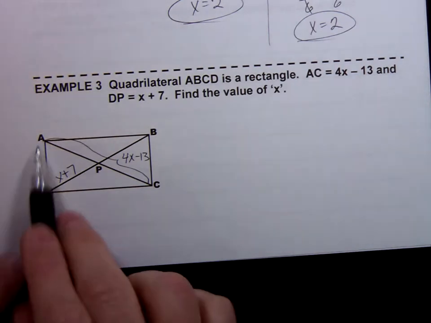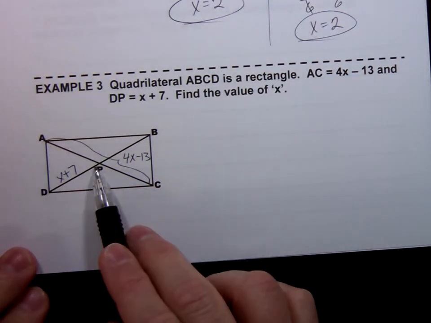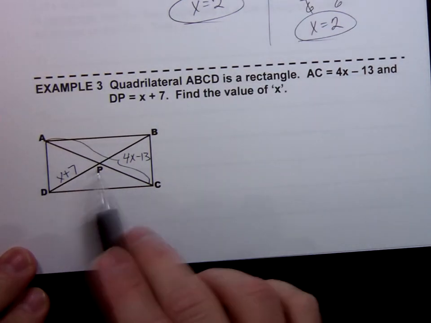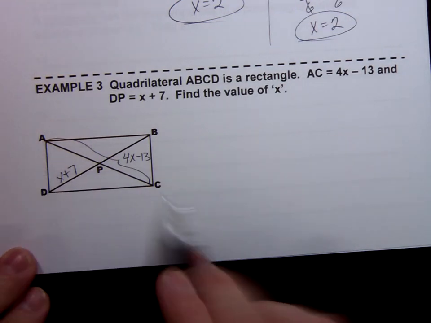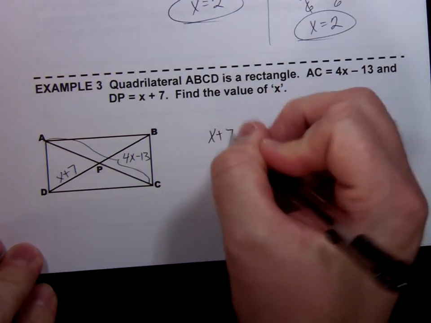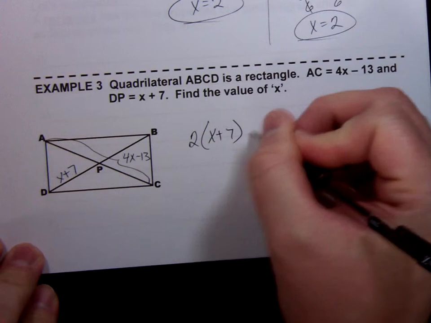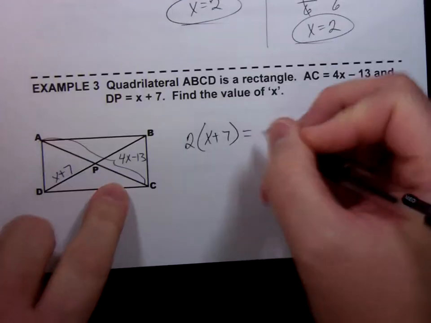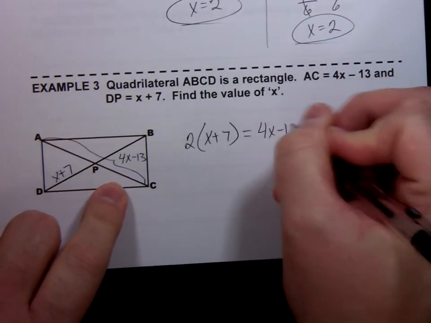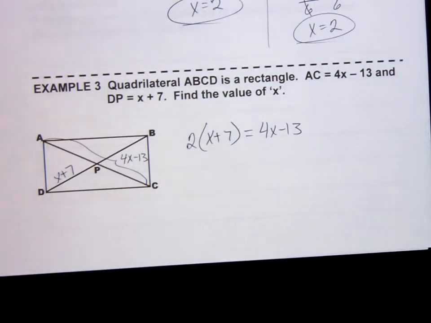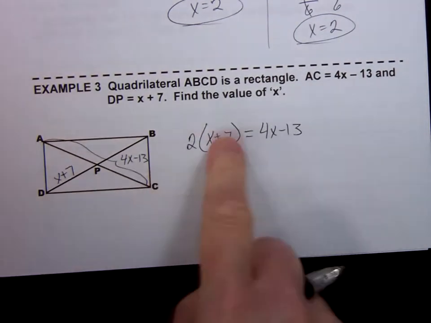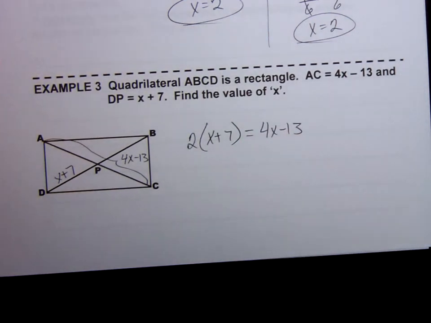I have a whole diagonal, I have a half a diagonal. I'm going to take that half and multiply it by 2 because 2 halves make a whole. So if I take that half and I double it, now I can set that equal to a whole. 2 times the half equals 1 whole. So here's our equation, and now we just solve.